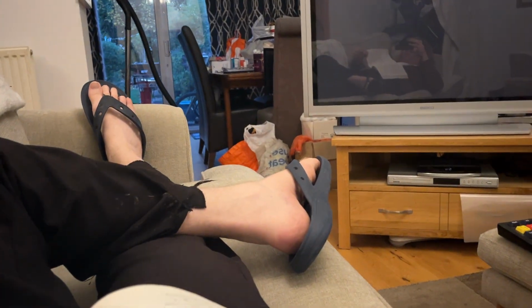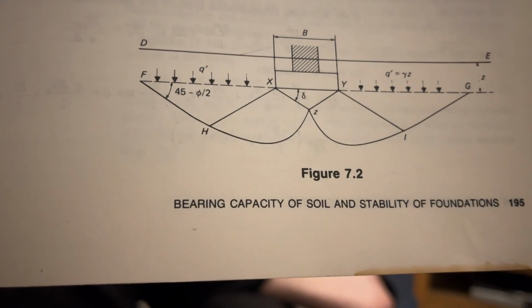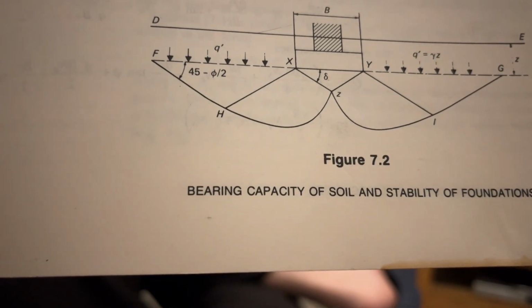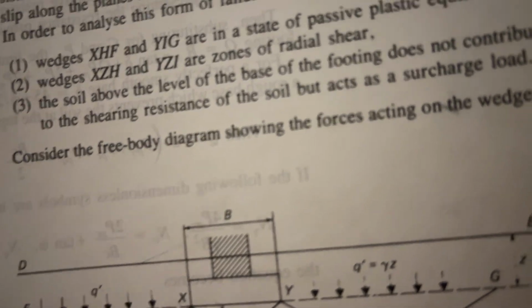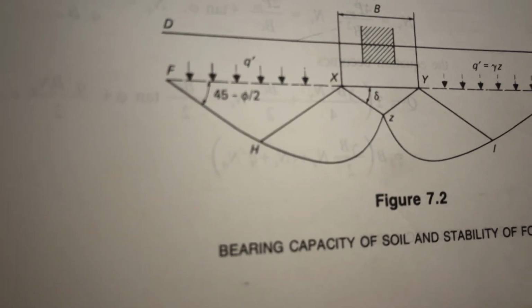Maybe I should just go back one. XH, what was it again? F. XHF. XZHF. Right, the whole wedge. That's XZHF, the whole wedge on the left.